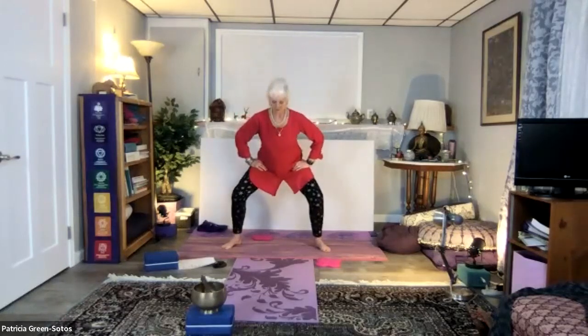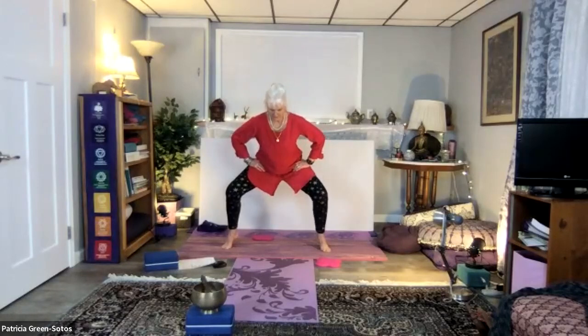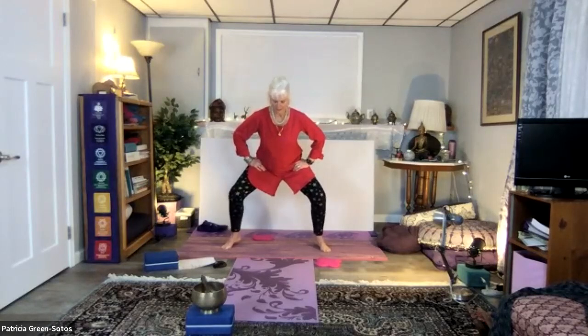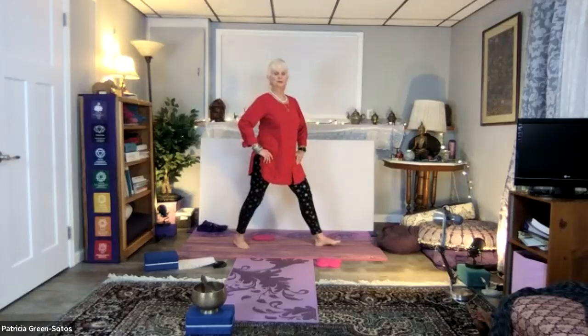You know what's coming next. Coming down, raise up both heels, find the balance, lowering down 5, 4, 3, 2, 1, contact, pushing down to come up. Turning the left toes in, right toes out.